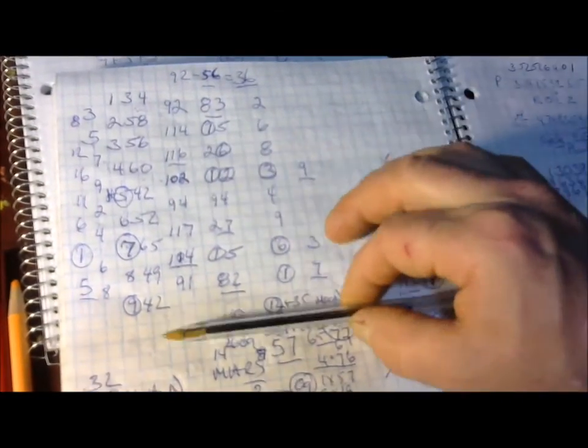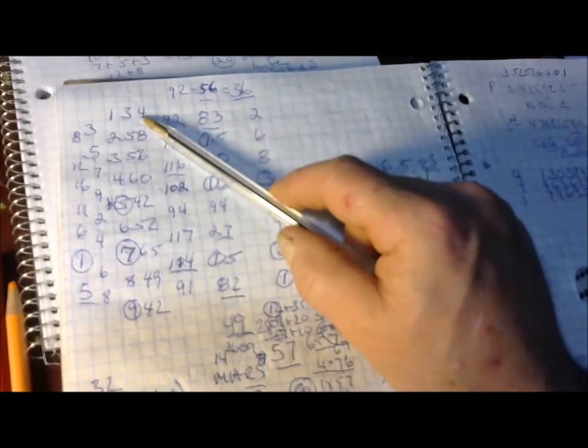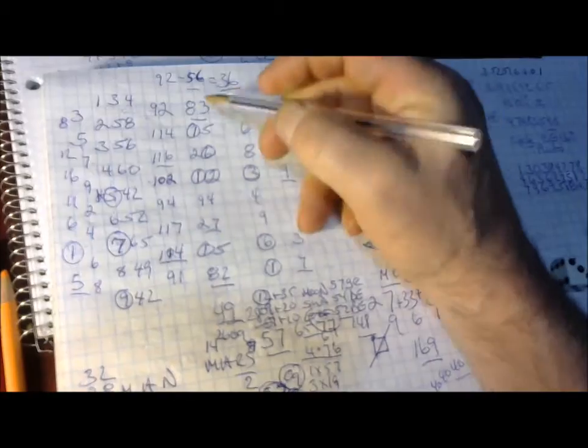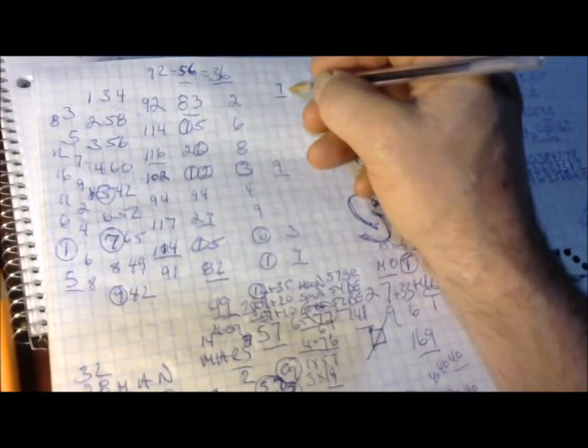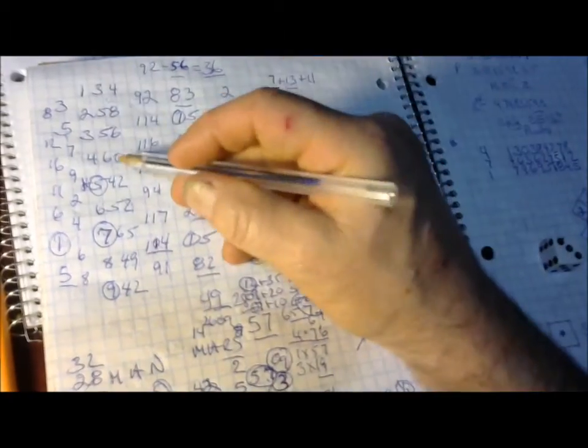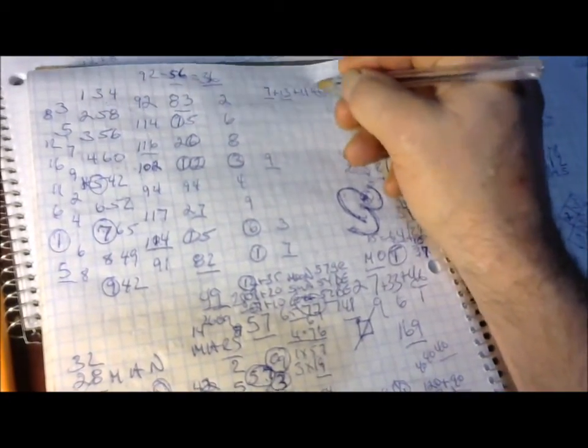Now what we're going to do is go all the way down here and say 3 and 4 is 7. So we're going to put 7 all the way over here. 5 and 8 is 13. 1 and 3 is 4, but we're going to work on 13. 5 and 6 is 11. 6 and 0 is 6, and we'll circle it because there's a 0 with it.